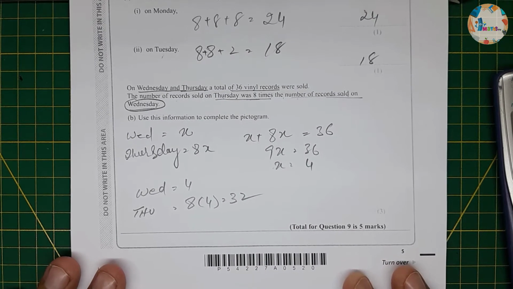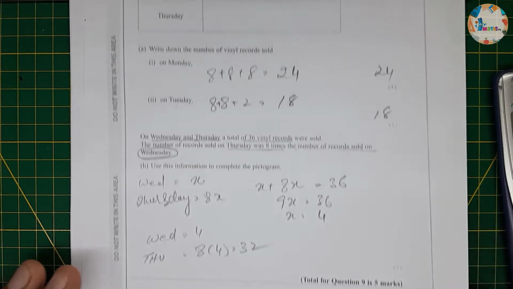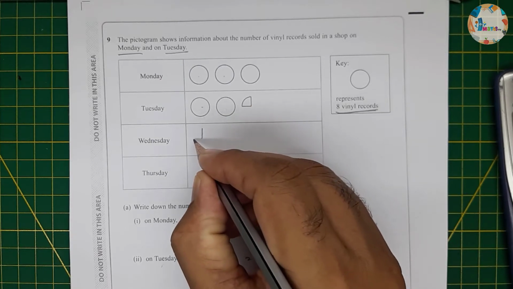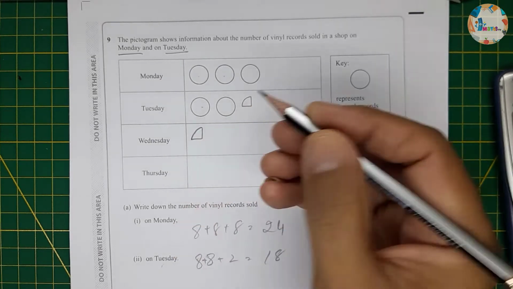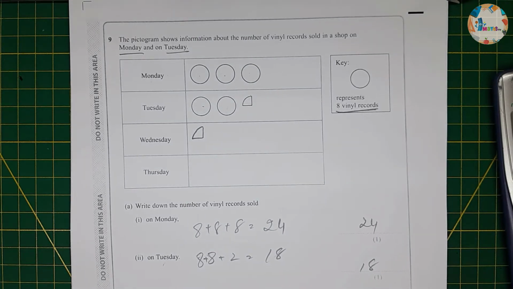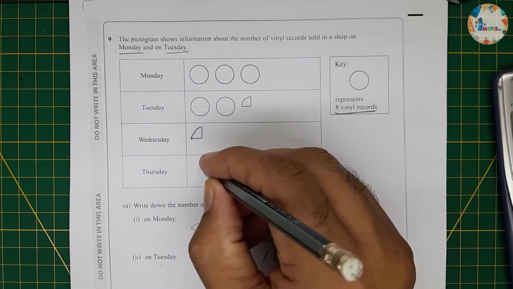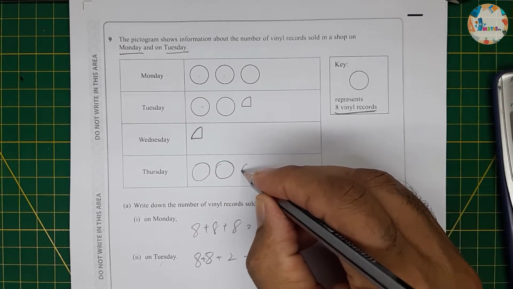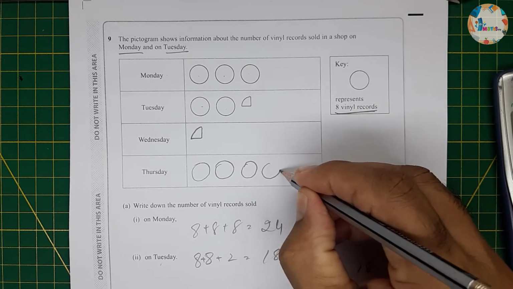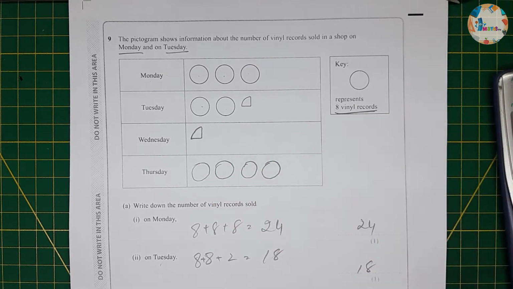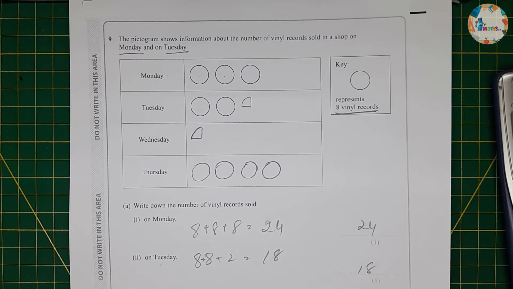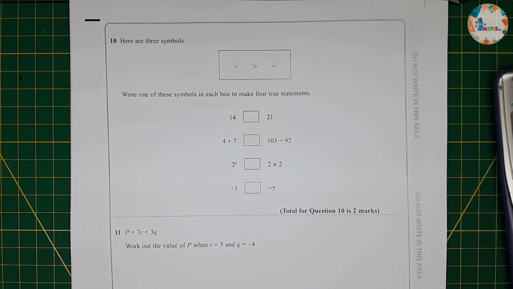Now we have to show this information on the pictogram. On the pictogram, Wednesday will be 4, so the fourth portion, a quarter circle, will be this one. And then 32 we have to show. 1 circle will be 8, 2 circles 16, 3 circles 24, and 4 circles, 8 fours are 32. So this will be 4 circles. This is done.